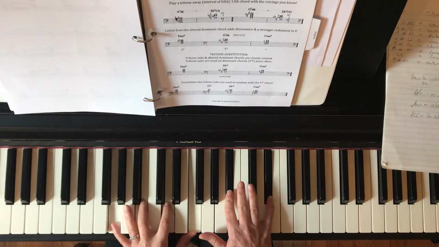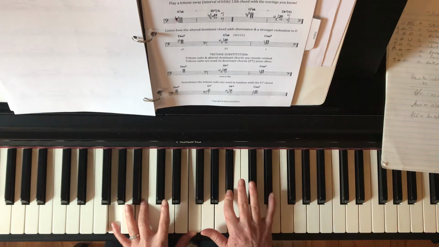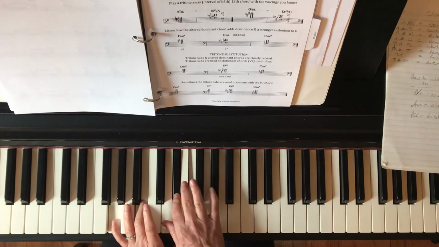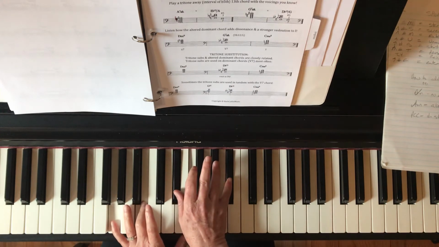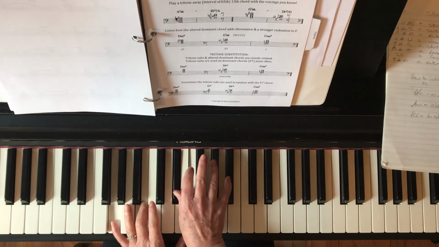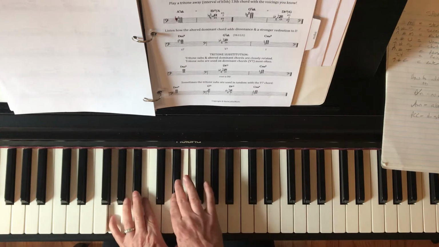So let's look at this. We are going to take out the 5th down here, and instead we're going to add this note, this flat 13 and sharp 5 down here. Okay, so that already helps. And then just to make it grabbable, we're going to add this note down here, the sharp 9, and put it up against the 3rd.